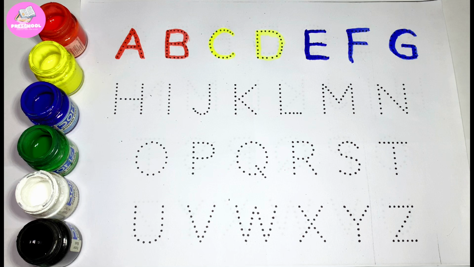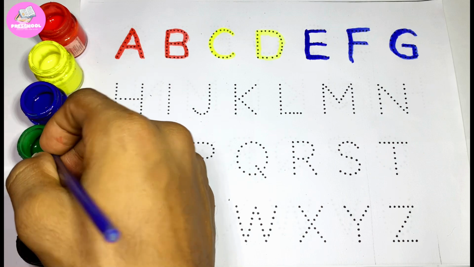Kids, now draw H. H for hand, H for helicopter. The alphabets of H, and use green color.